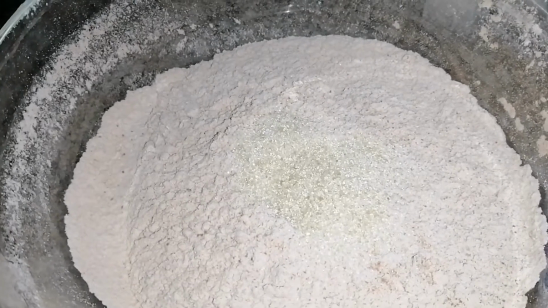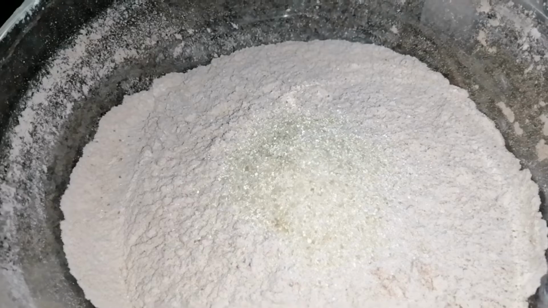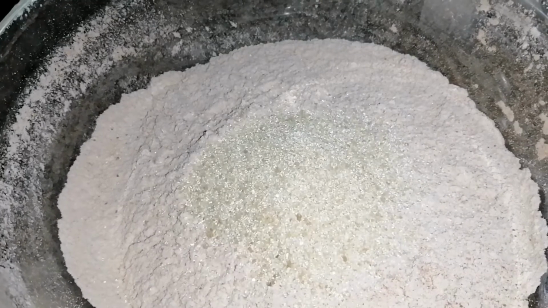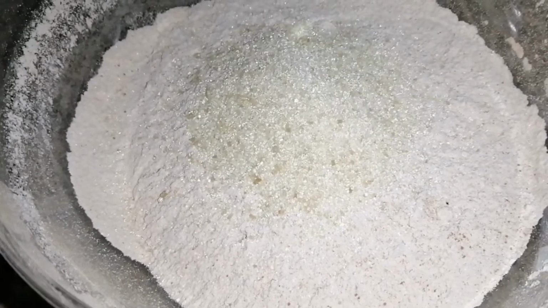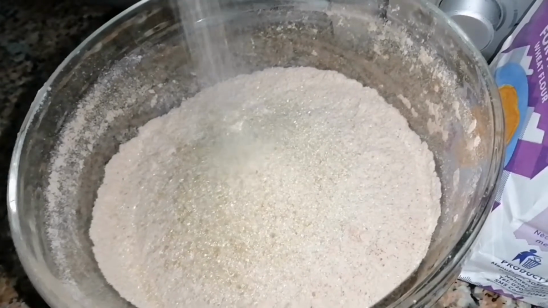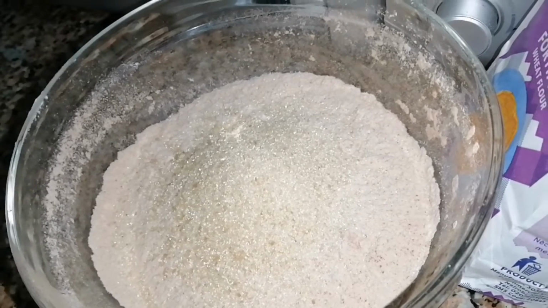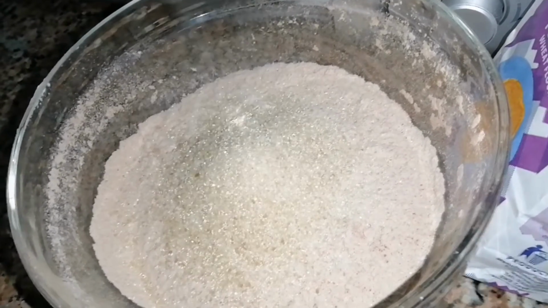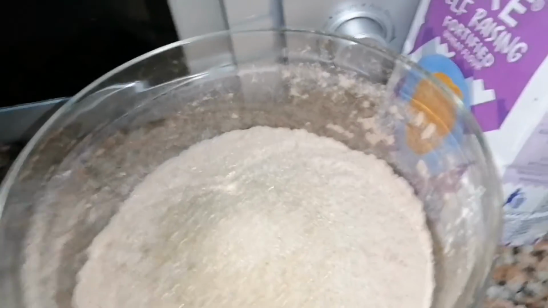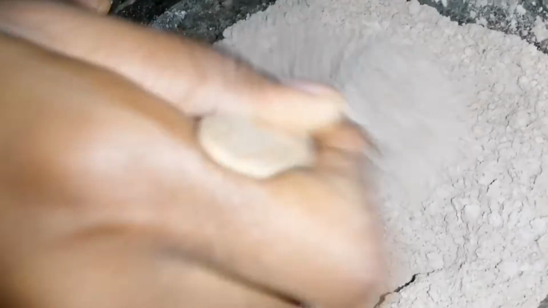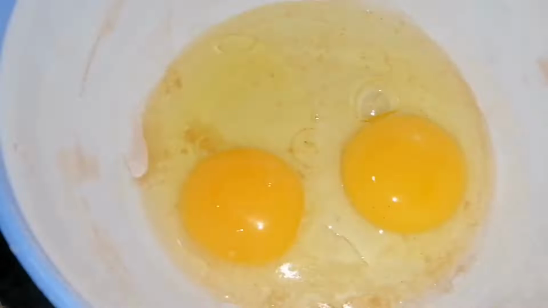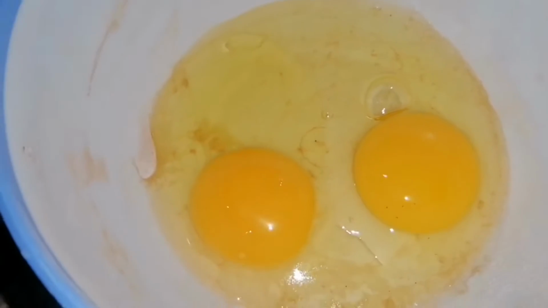Then to the mixture, you're going to add some sugar according to the taste that you want. There are some who want more sugar, others want less sugar, others want cake with no sugar at all. So that totally depends on the taste you want to achieve. Keep adding sugar. For me, I love it sweeter. So after adding your sugar, you'll mix all the dry ingredients together, and that's what I'm doing there.